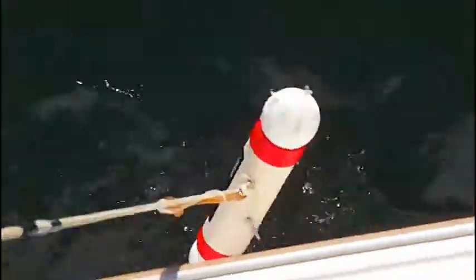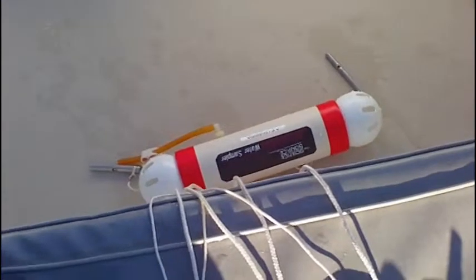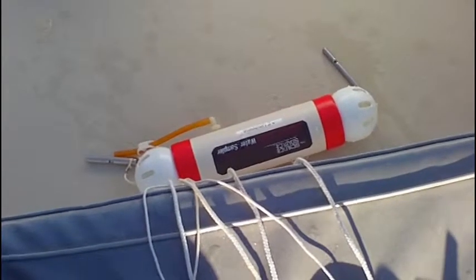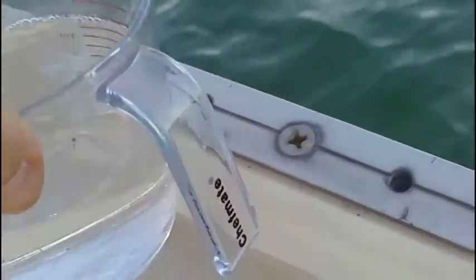That's about it right there. No trip. And we got a good sample. And let's see. Excellent. And there's water in there. And we'll get the sample out and we'll analyze it with the spectrometer. Voila! Water sample from 2 meters.